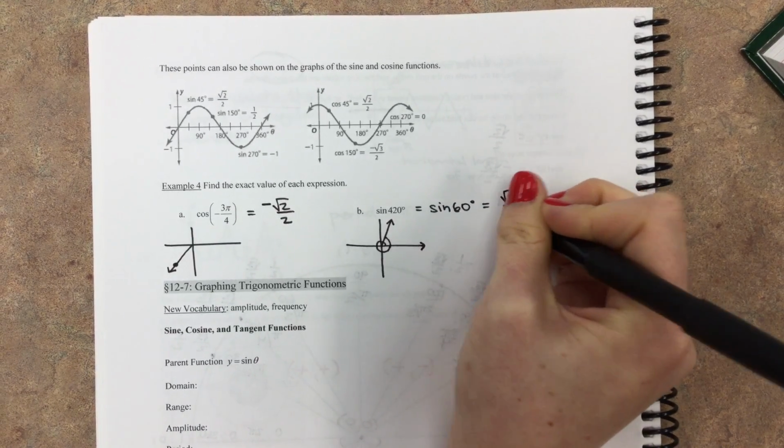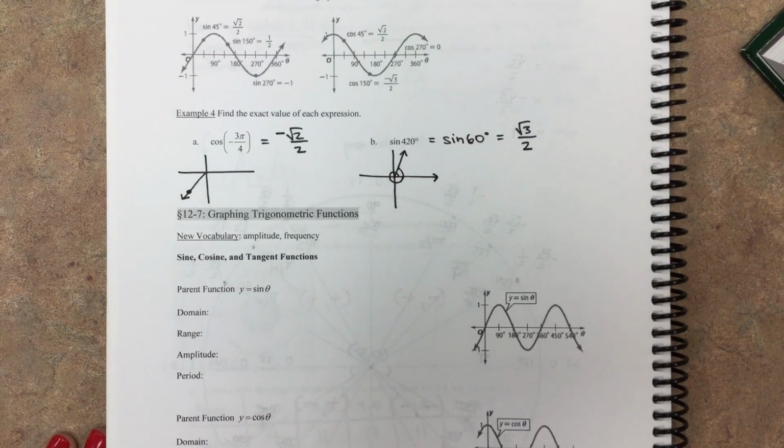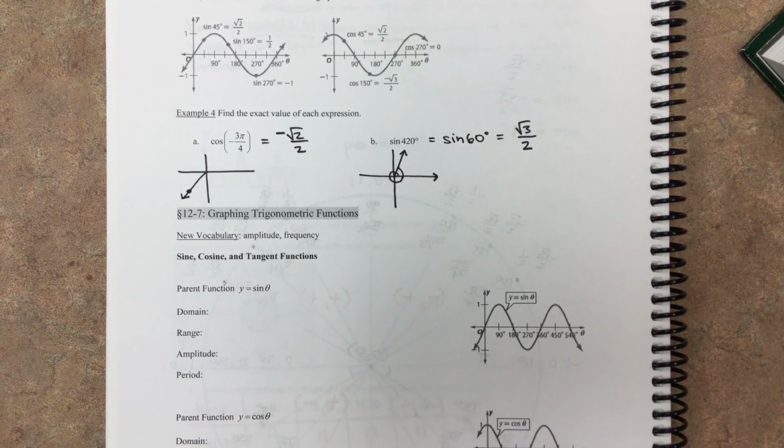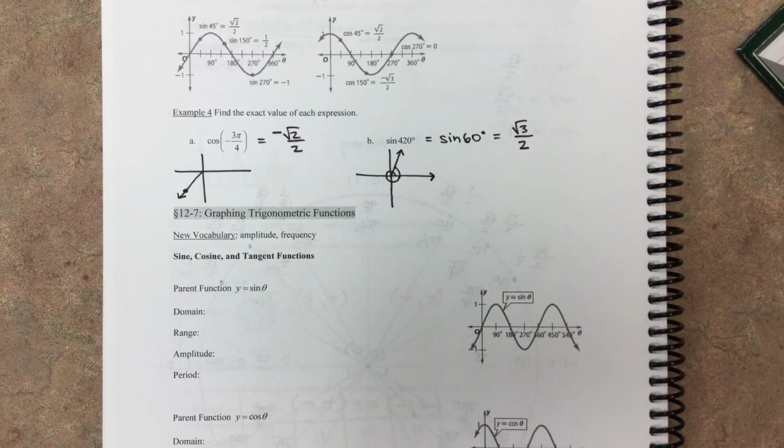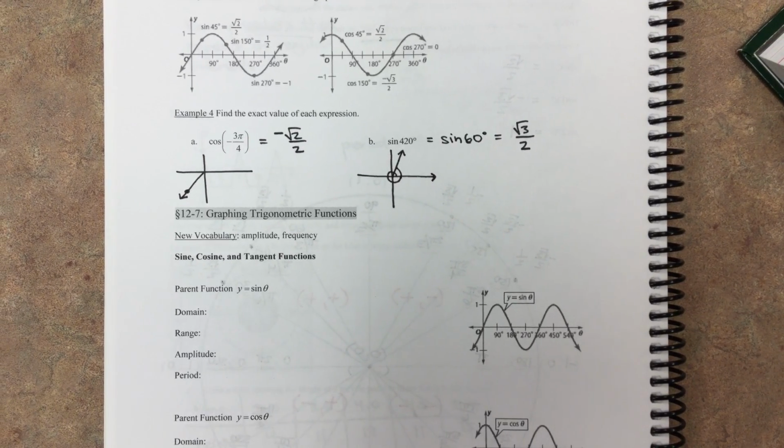So we're going to get a lot of practice with these values. I'm going to show you guys some tricks so that you should be able to just quickly come up with sine and cosine for 30 and 45 and 60, and then you'll be able to transfer them all the way around the rest of the unit circle.